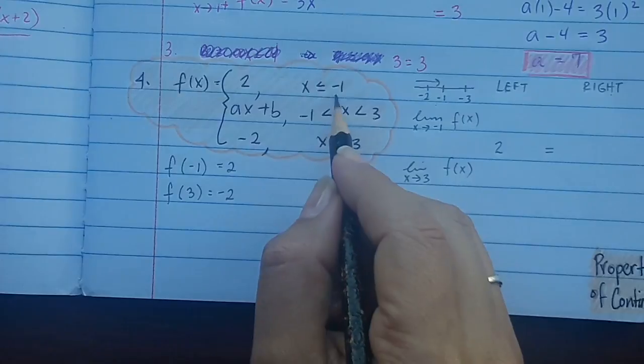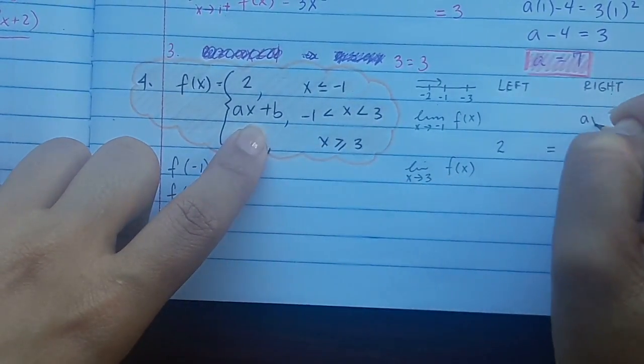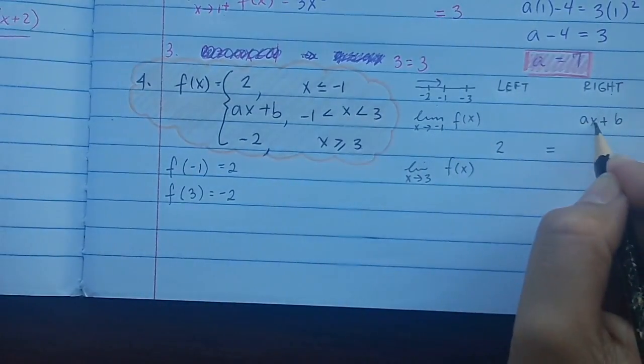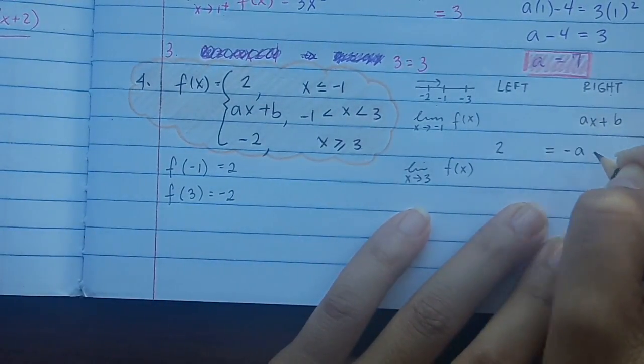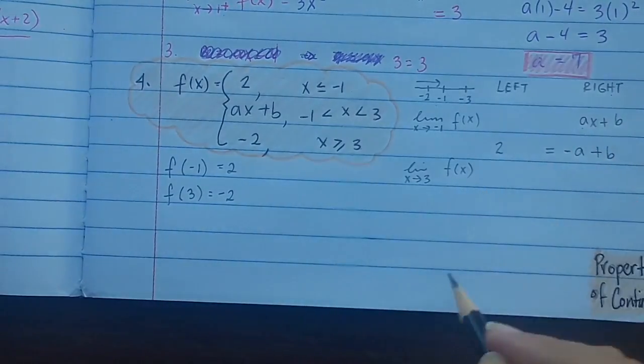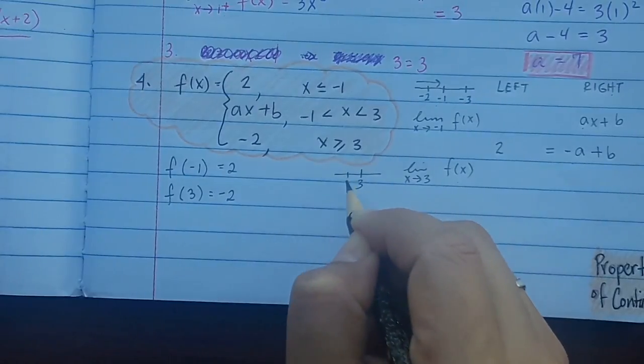From the right would have to be numbers bigger than -1, which would mean that it would be ax plus b, which I don't know what ax plus b is, but when I plug in -1 as the limit as it goes to -1, I'm going to get -a plus b. So that's equal to 2. That's one equation. I'm going to do the same thing for when x is equal to 3.